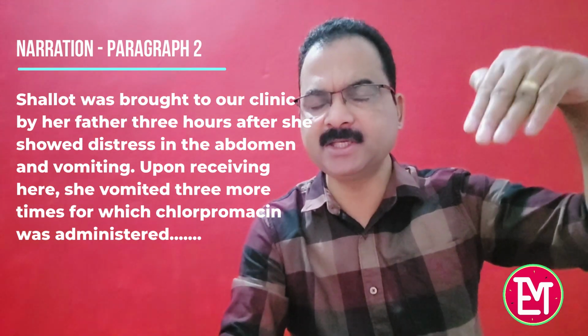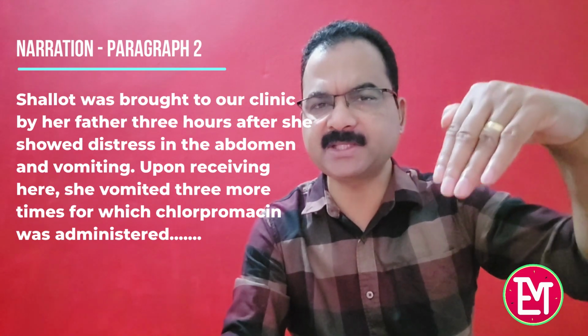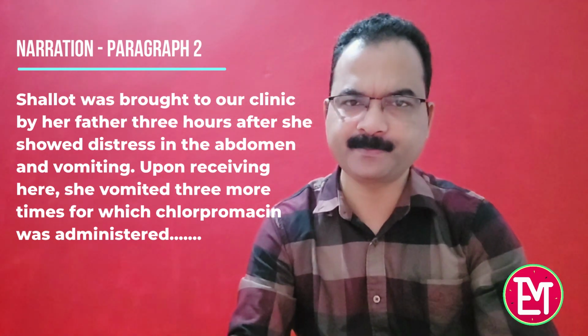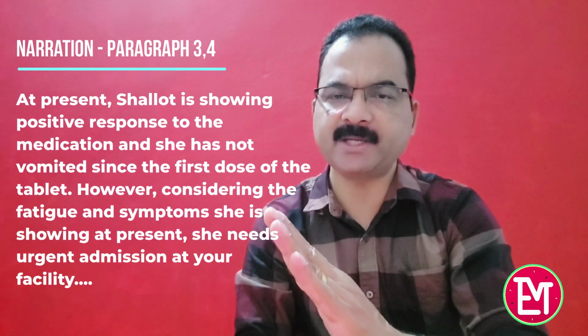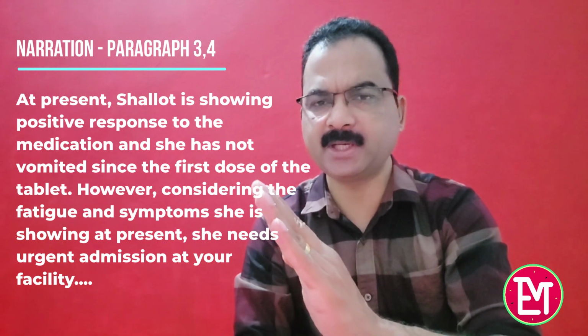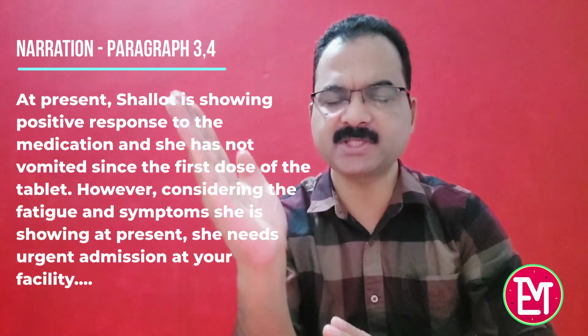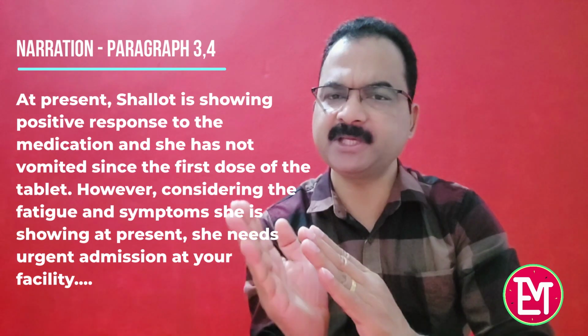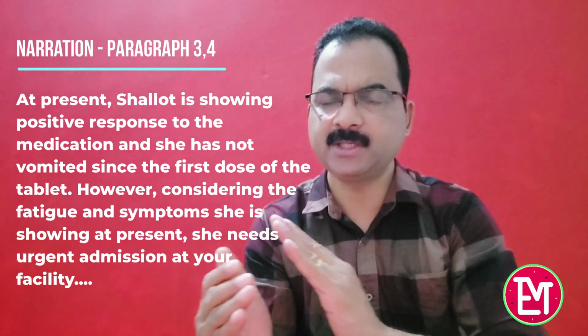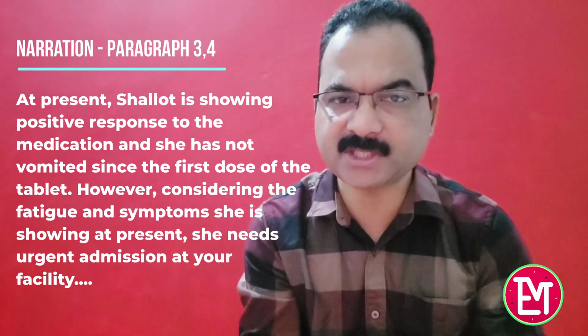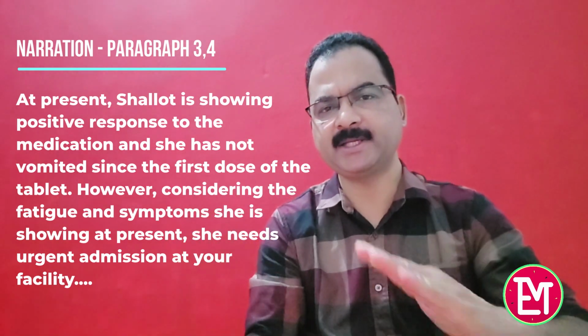Did you notice that in the second paragraph everything is completely past tense? And once the past tense is over, you will start with the present and future tense. At present, Mr. Parker is able to tolerate light fluids and he can walk without assistance, and then say something about whether he smokes and drinks, and say something about his social history, if it is required. Write all those things and complete the letter.